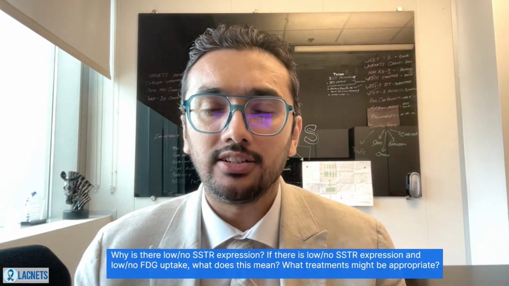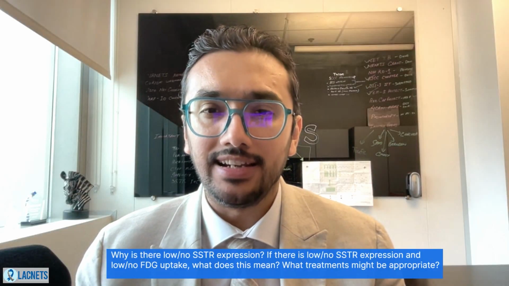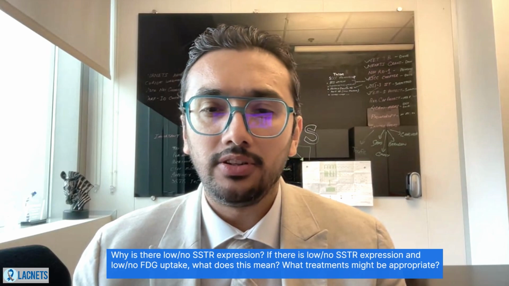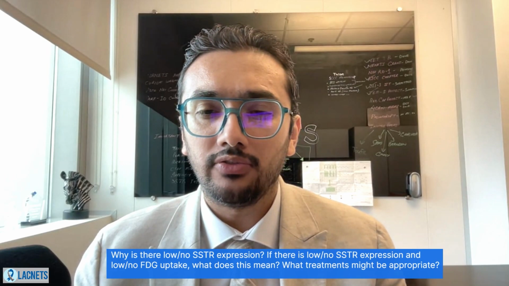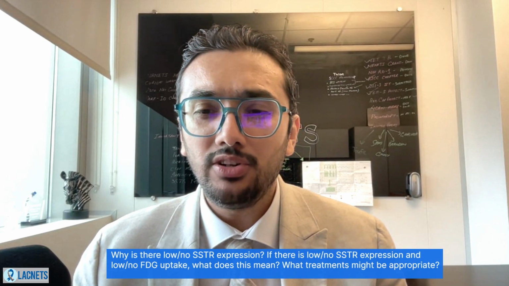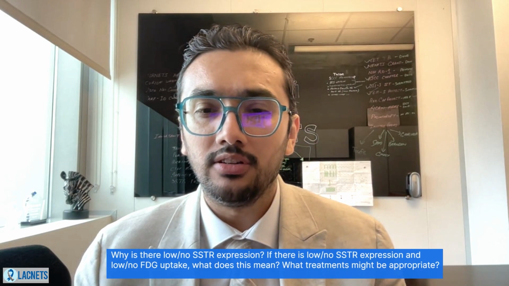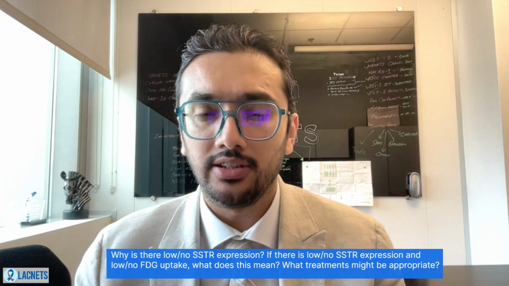Why it happens, I truly don't understand the biology of it. I don't think we understand it well, why certain lung NETs are SSTR negative. And to give you a little bit of depth of the problem, we don't really even have good animal models where we can study typical and atypical carcinoid.